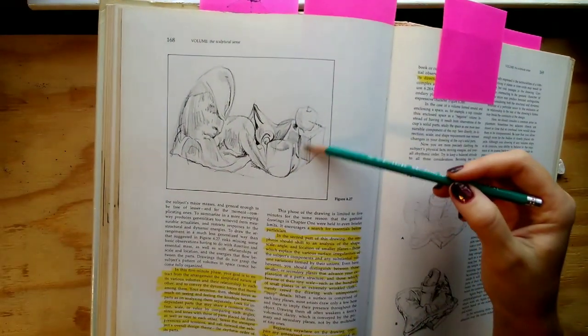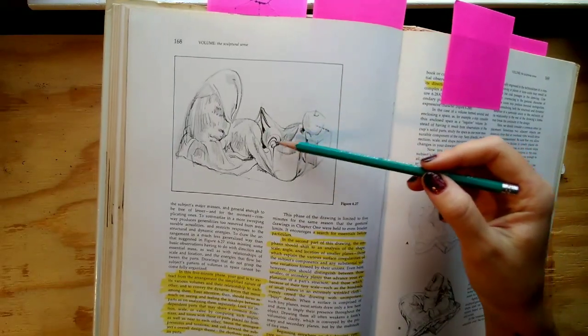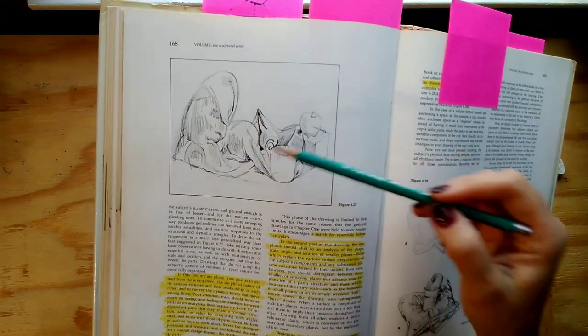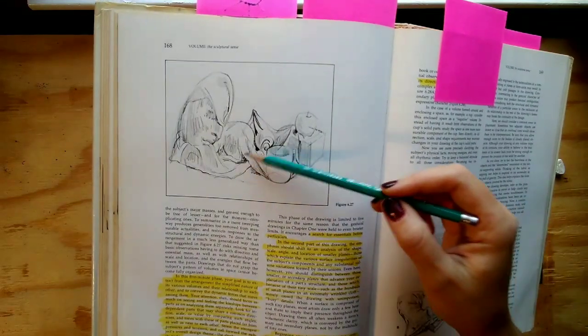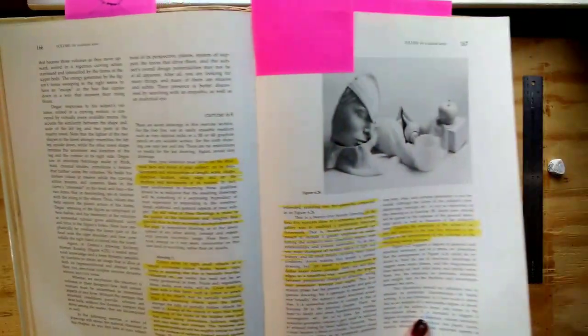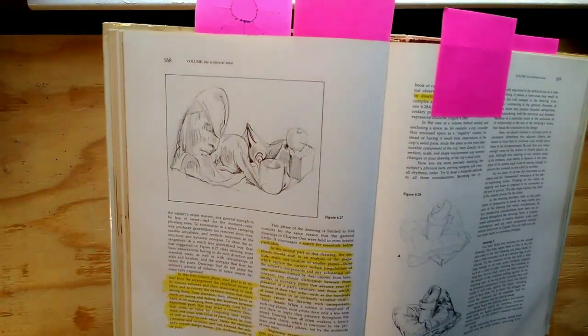Then they very lightly shade in the midtones, and then they do add a darker expressive mark to show where the darkest shadows are. So I think that is a really great approach that you can carry with you as well.